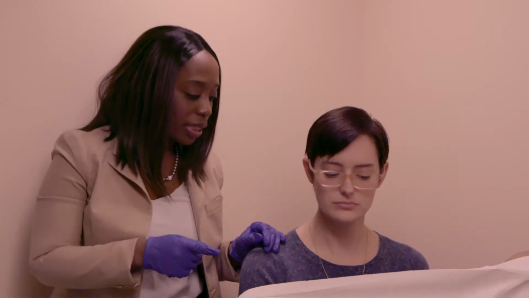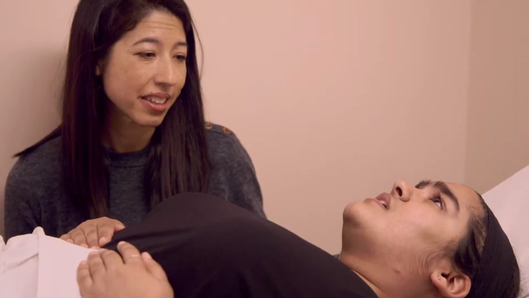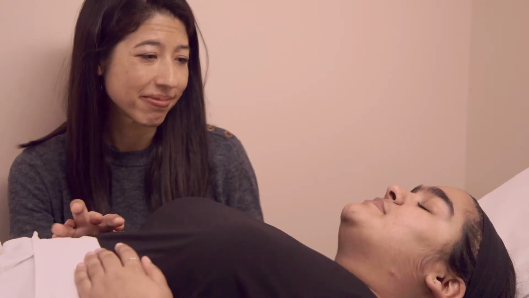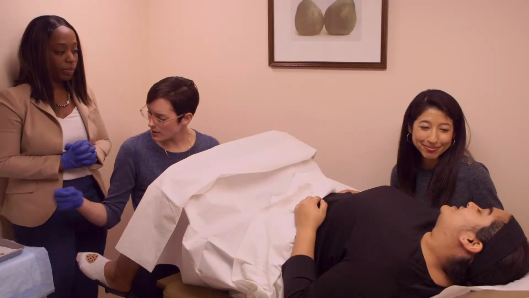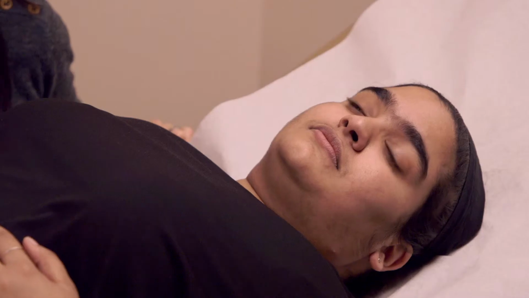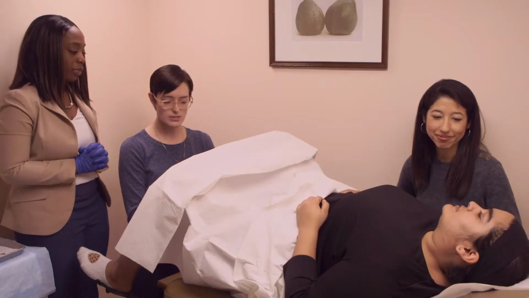This part of the procedure is similar to a pap smear. I saw you wince. How are you feeling? It's really uncomfortable. Something's pinching. Dr. Roberts can adjust the speculum. Is that any better? Yeah, that's much better. Thank you. Okay, so now I'm going to use an instrument to help hold the uterus still during the procedure.